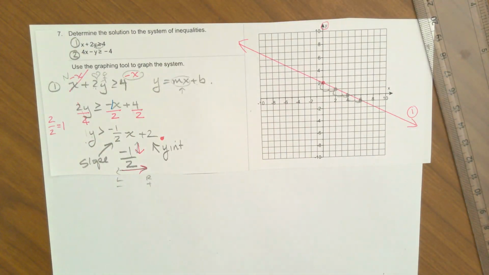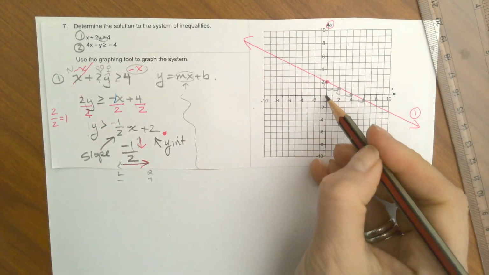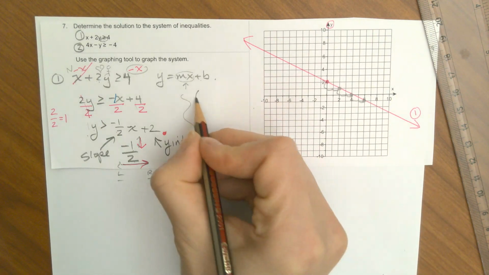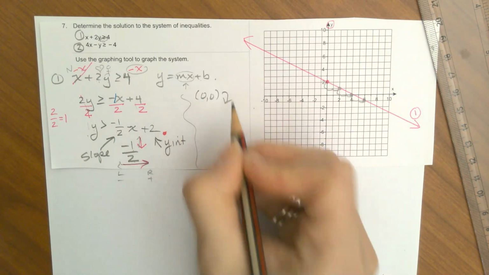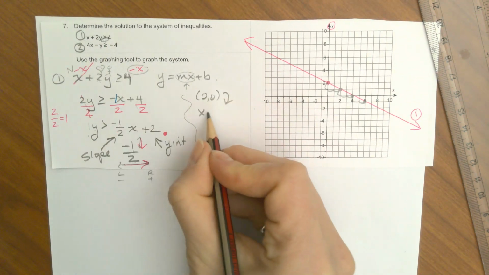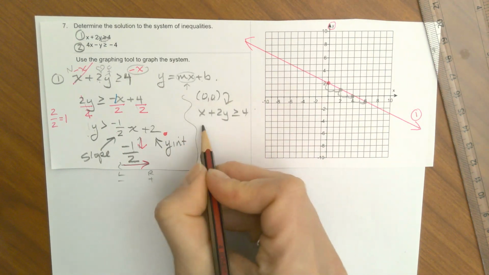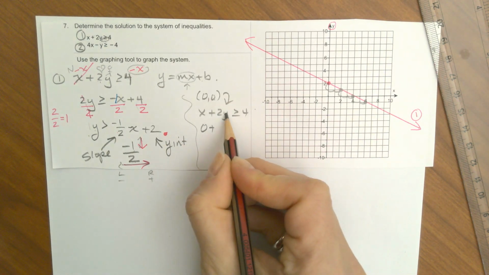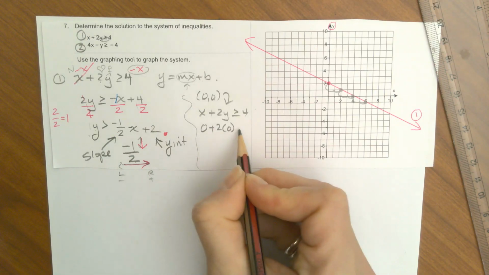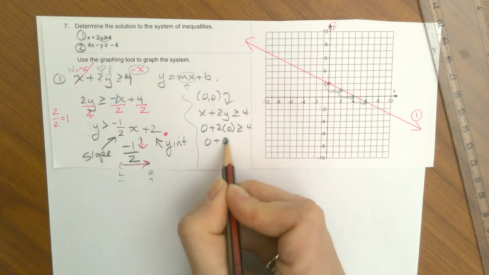And now we have to substitute 0, 0 in. You can pick any point you want, but because 0, 0 is not on the boundary line and it's an easy point, I just like using 0, 0. Makes my life easy. Let's substitute it into this inequality. Wherever you see the x and y, put zeros. Now we use brackets here because this is 2 times y. So I put brackets. This is 0. 2 times 0 is 0.